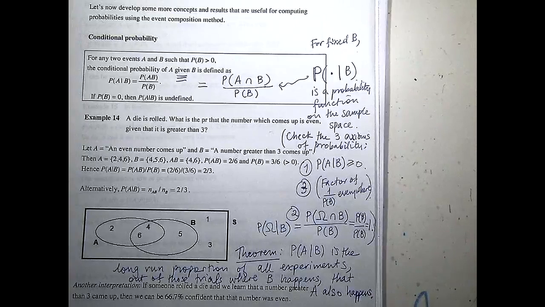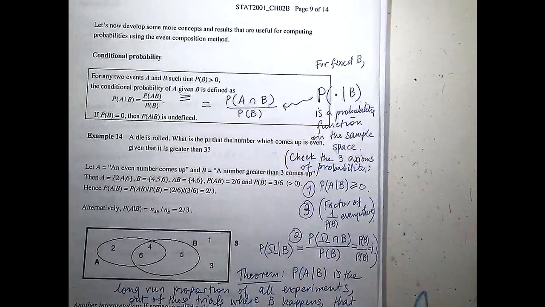Now, another way to interpret this is if you stop at the very first trial where B happens. You repeat your experiment many times, and we stop at the exact first time when it is greater than 3. Then on that first trial, it's equally likely to be 4, 5, or 6, right? So there's a 2/3 chance it will be even. So it just goes to show that conditional probability is not always the same as unconditional probability.